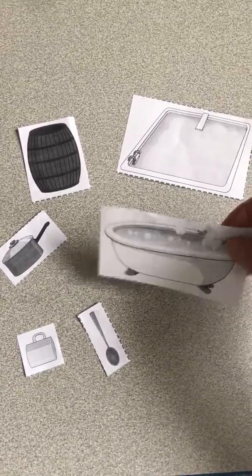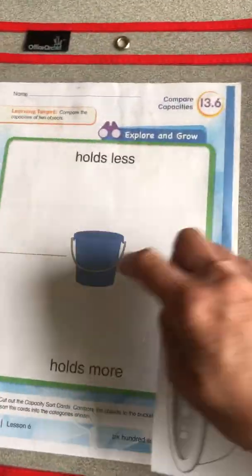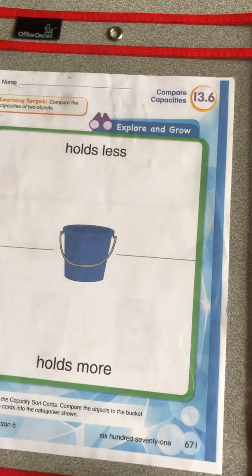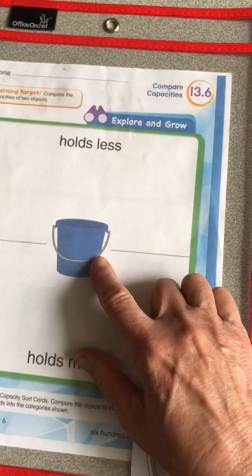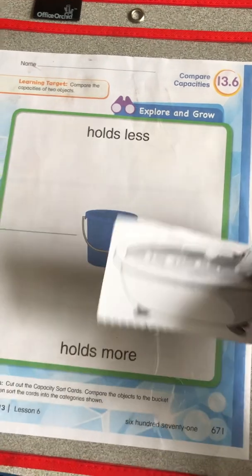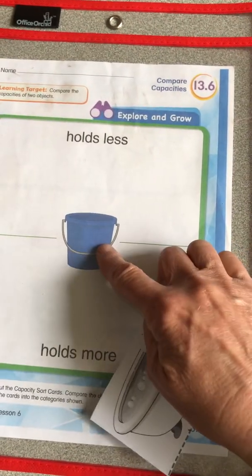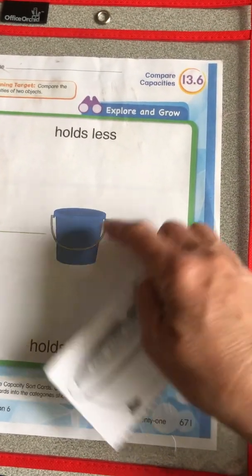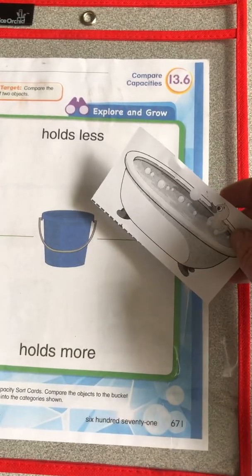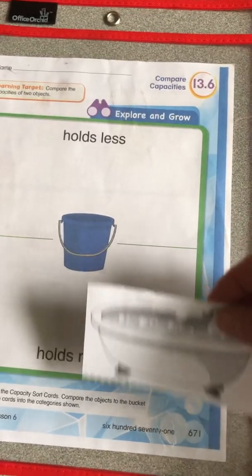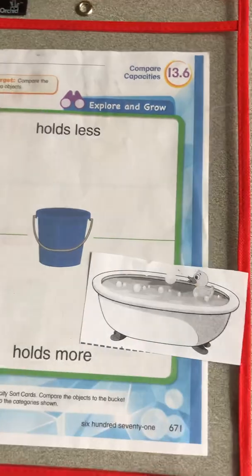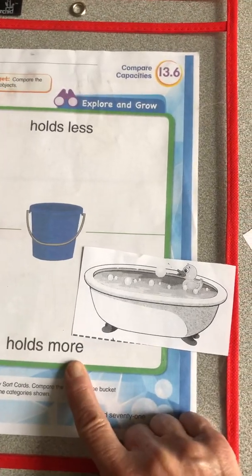So how about our bathtub? And we're comparing them to this bucket here. Think of a bucket. Okay. Does the bucket hold more or the bathtub? All right, the bathtub holds more than the bucket. So we're going to put it down here with the word more.